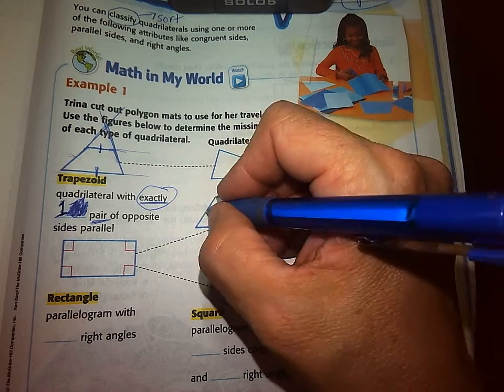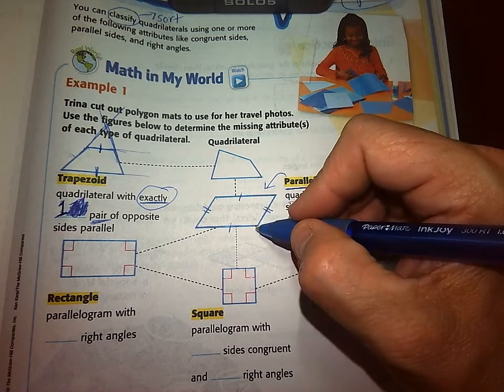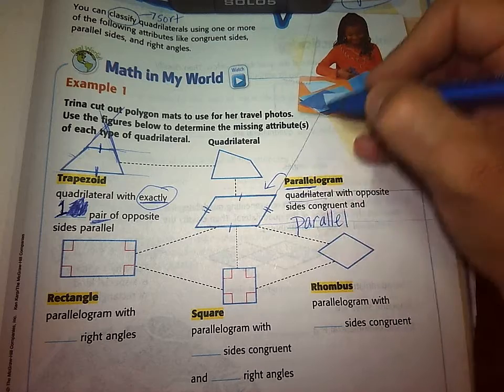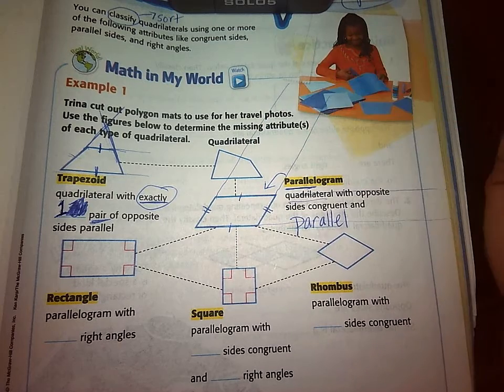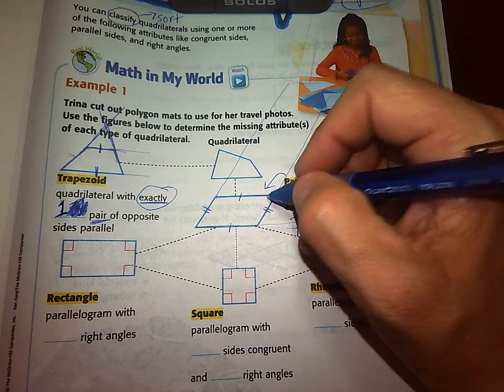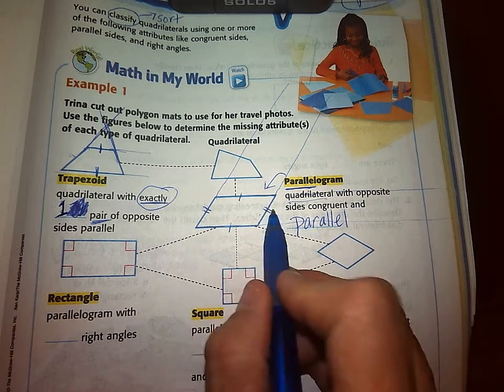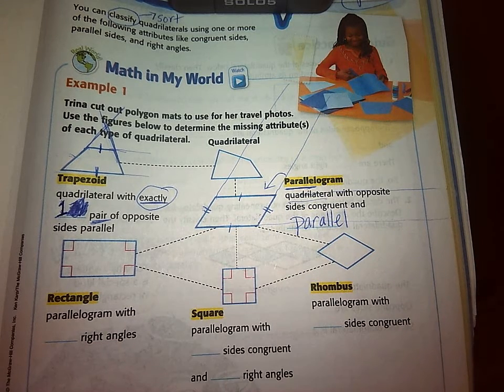And the same is true about this line, line 2. These lines are also parallel. These lines would go up forever, but never cross. And they are also the same length. So a parallelogram is a quadrilateral with opposite sides congruent and parallel.